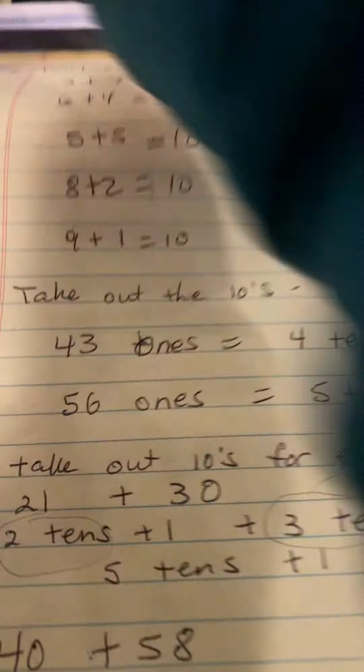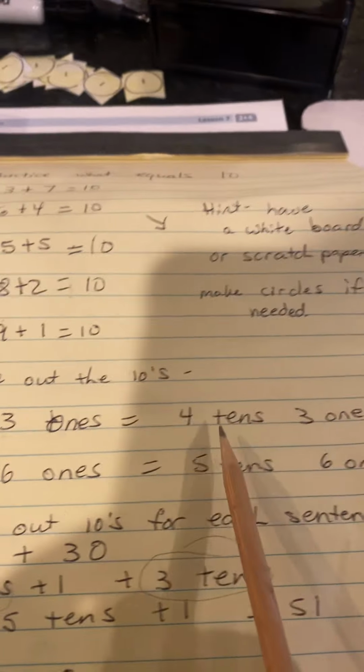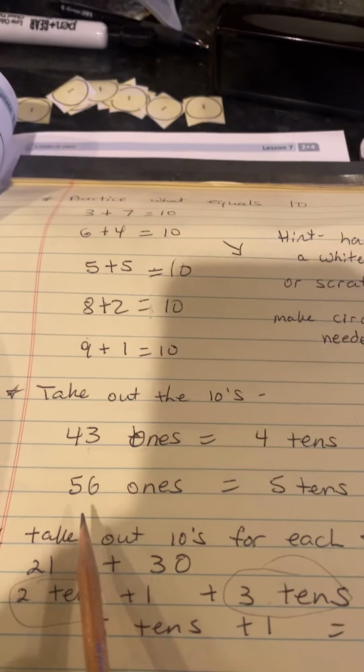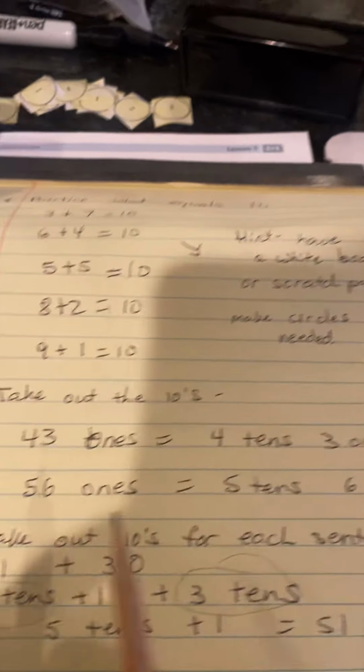So here's a little warm-up. It's called Take Out the Tens. If I say 43 ones, that is 4 tens plus 3 ones. Another example is 56 ones, 5 tens plus 6 ones.